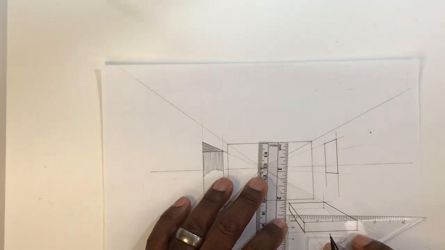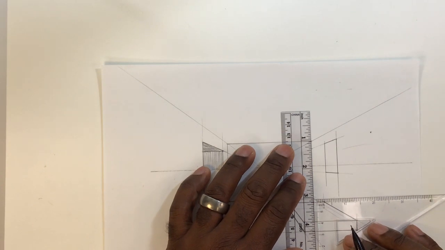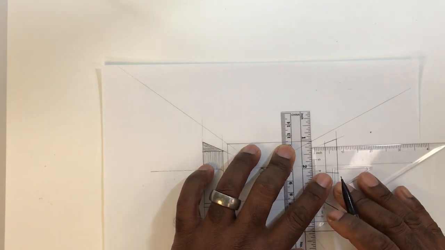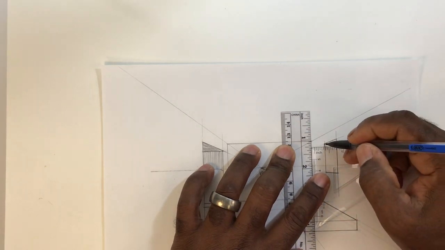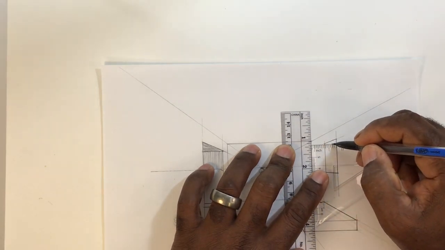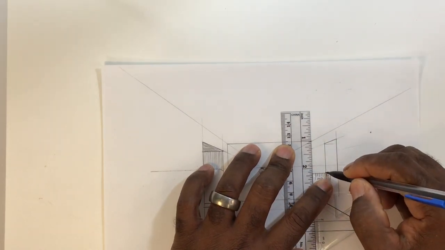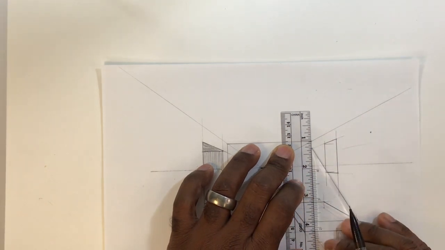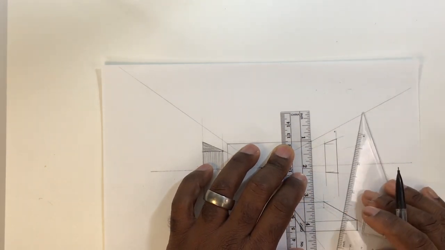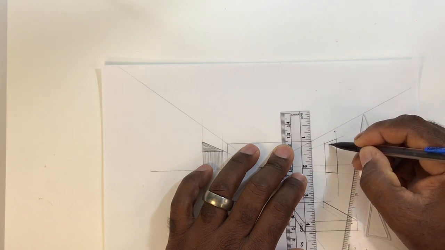And then I'm just going to draw in those horizontal lines that will indicate the inner dimensions of this inset feature in the wall. And I'm going to make it that thick.